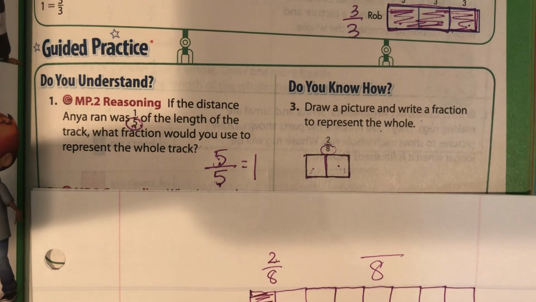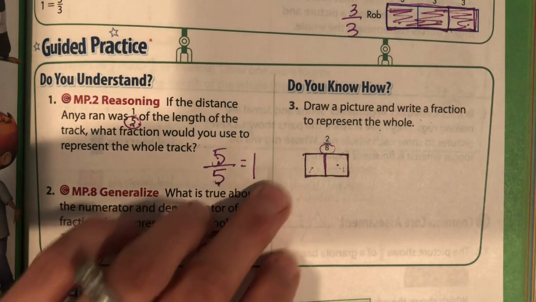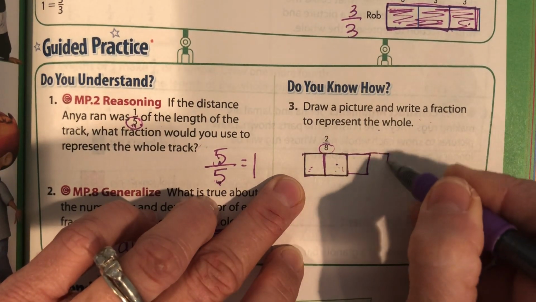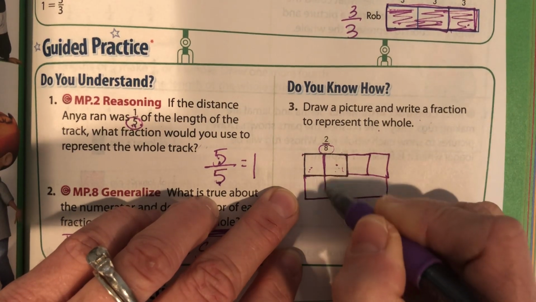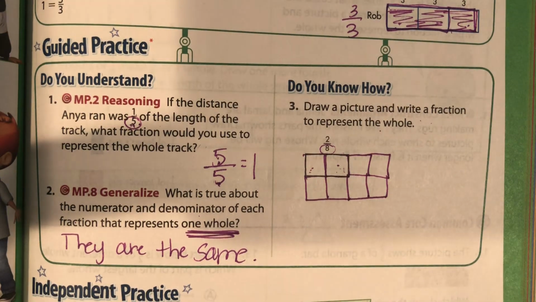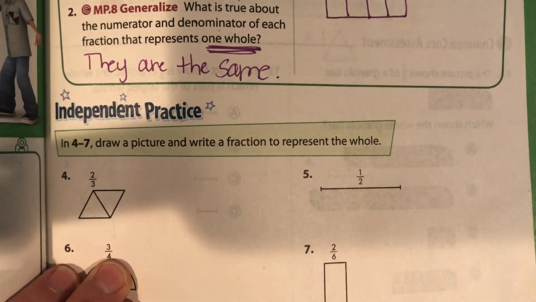And they have shaded 2. These are the 2. So what I want to do here is go 1, 2, 3, 4, and I can make another one right underneath here. 5, 6, 7, 8. Again, this is tricky. So we're just going to do our best on it, okay? Down at the bottom.